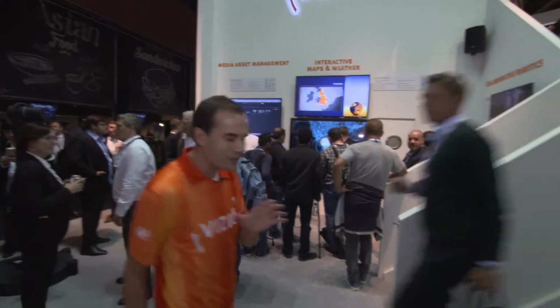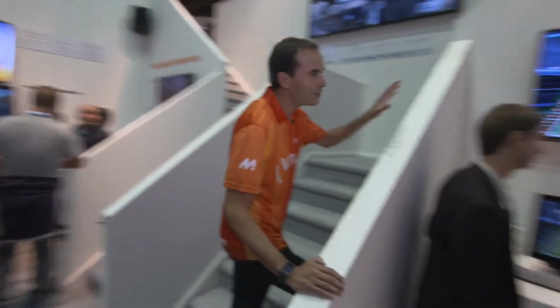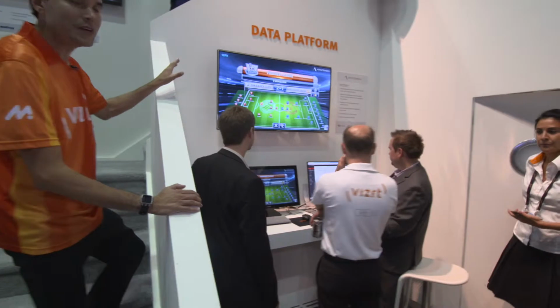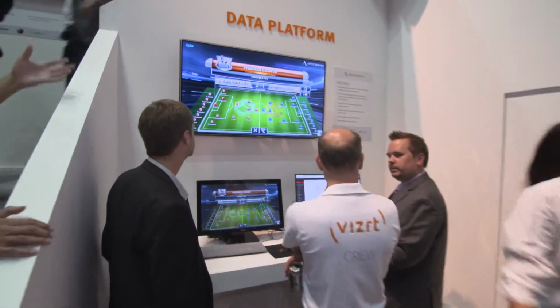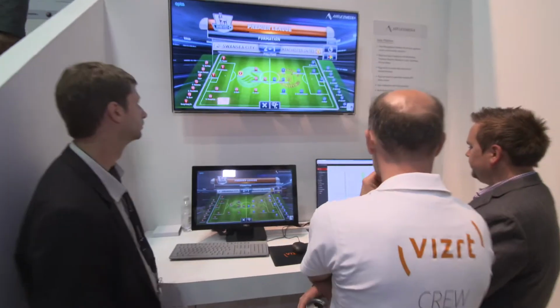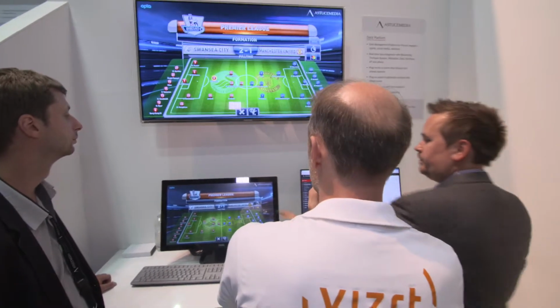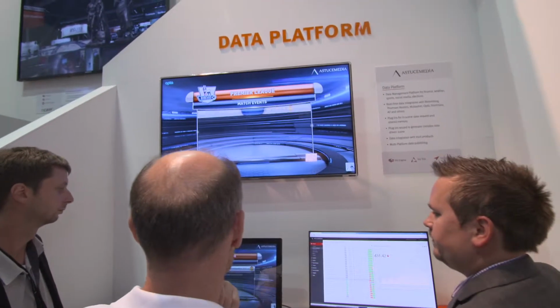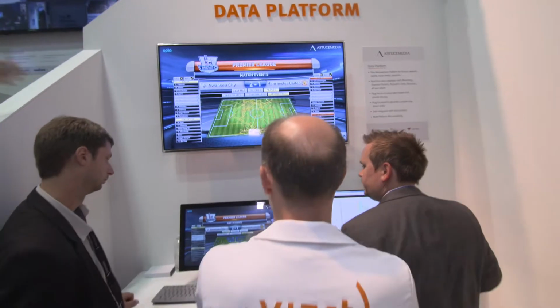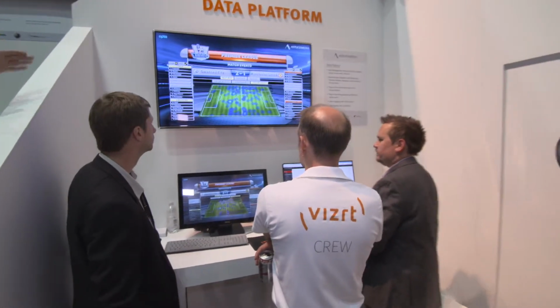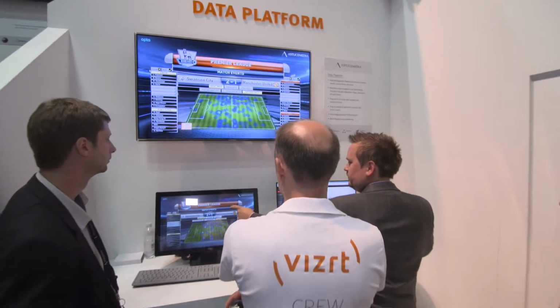Now, I want to show you one other thing that we have inside of here. This is the data platform. This is with our friends at Astute Media, and they're able to show a real-time integration with data and be able to visualize this data in many different ways. And here, for instance, they're showing some Premier League graphics and how this data can actually help you visualize the content on the field in many different ways, such as this heat map that you see here.